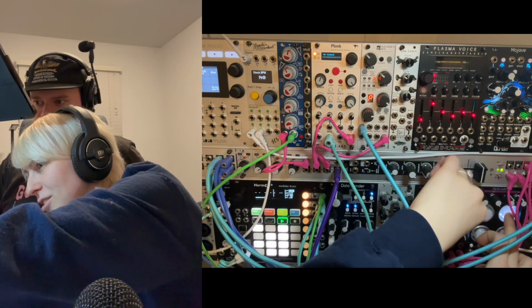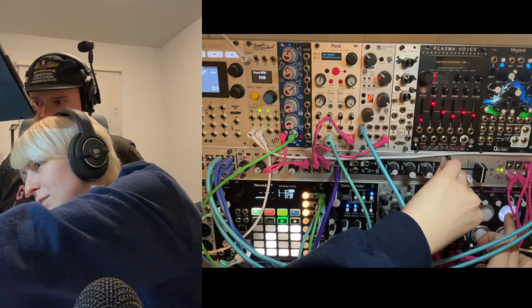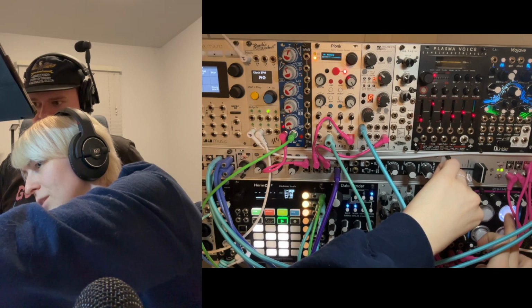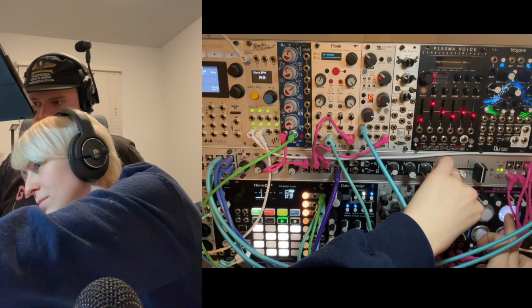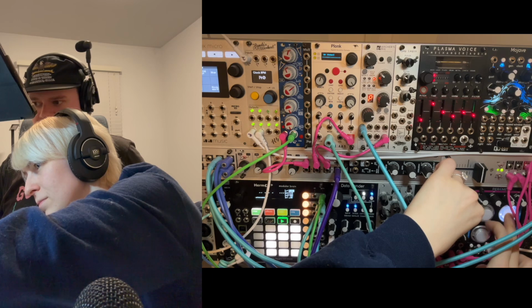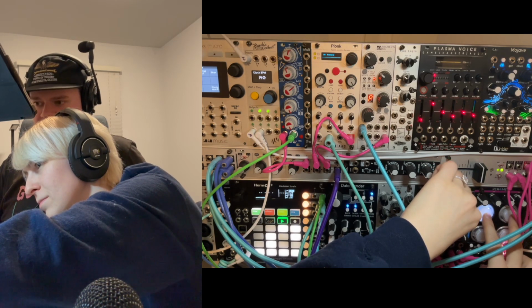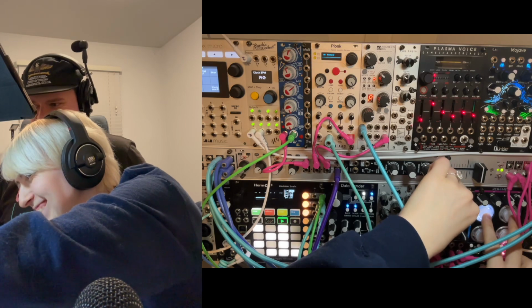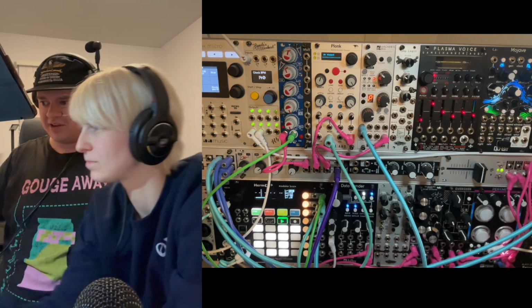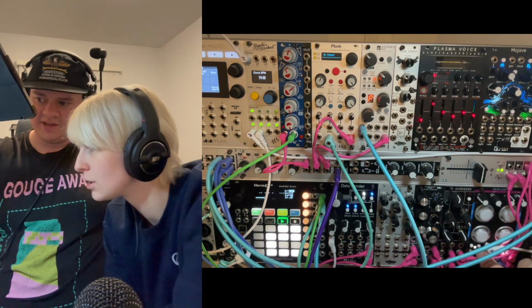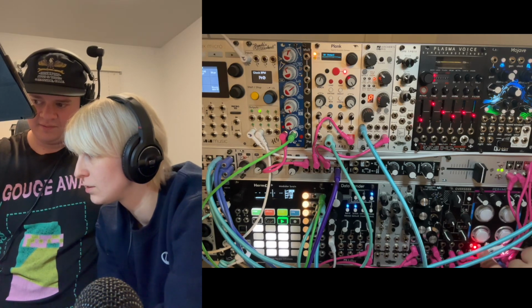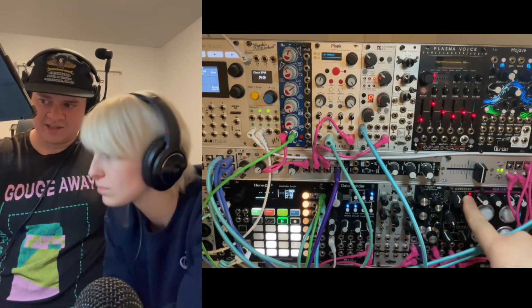Where's the glitch? Is this the glitch one? Glitch? Yeah. Now there's a button combo if you want to leave one of those effects on. There's also this. Ooh. But this kind of sounds like this, doesn't it?